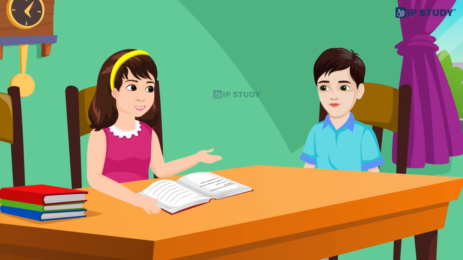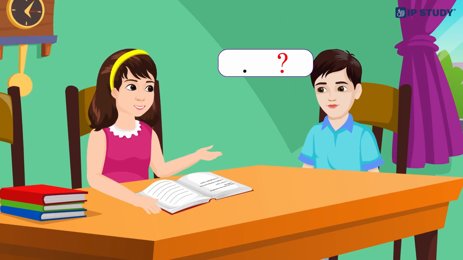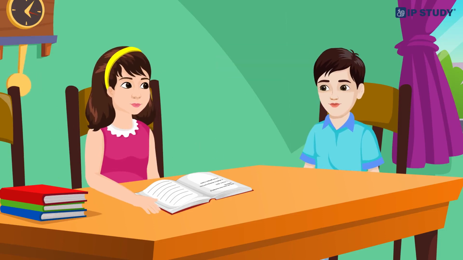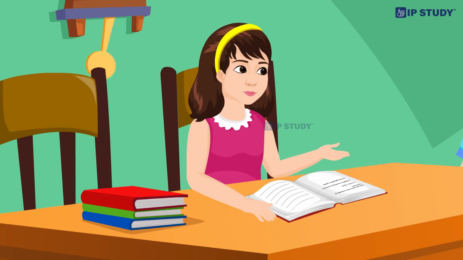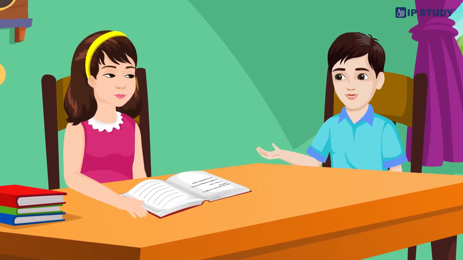Akshay, you are doing a great job as you are learning about sentences, full stops and question marks. Thanks, Janvi. It's fun learning with you. Now that we know all about sentences, full stops and question marks, let's practice making our own sentences. Yes, that sounds like fun. Let's get started.